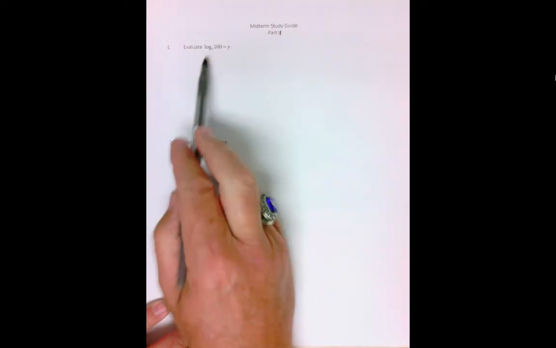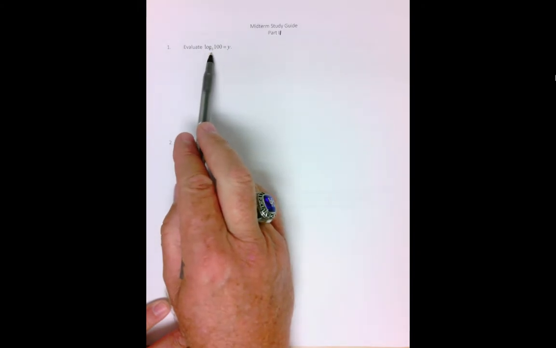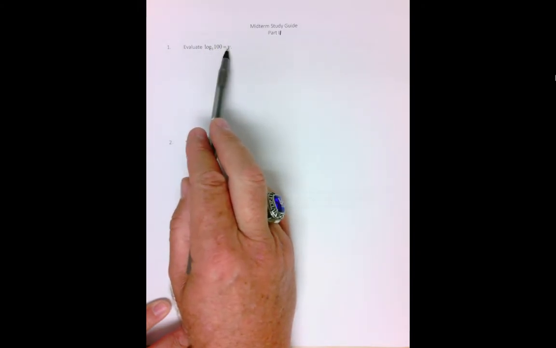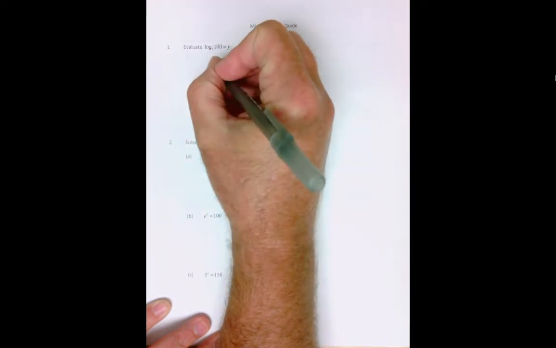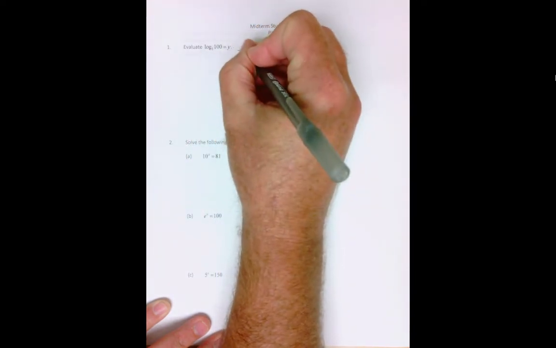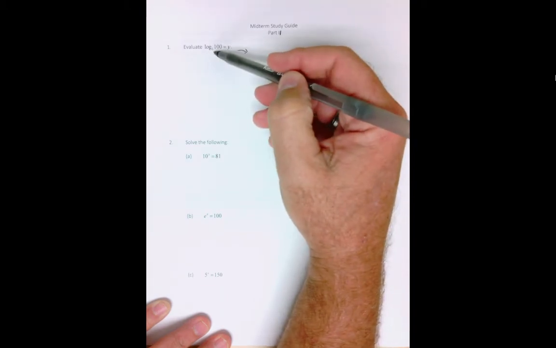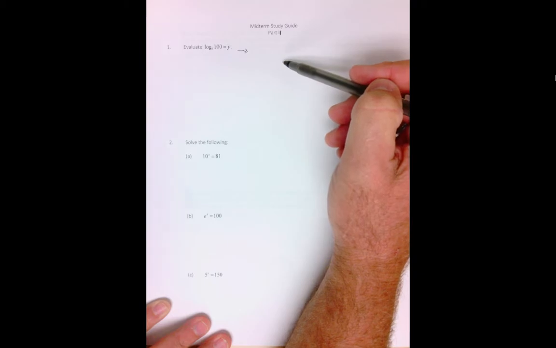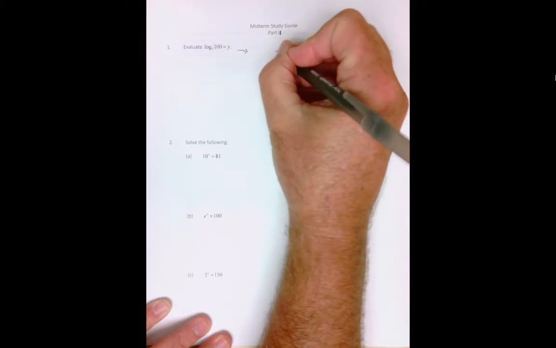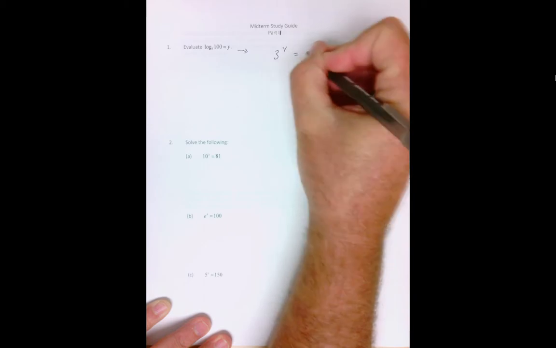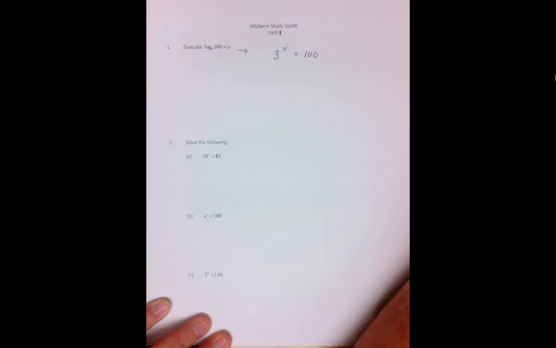Evaluate log base 3 of 100 equal y. Well, I think I've mentioned this in previous videos: my mind just doesn't think in logarithms. My mind thinks in exponential functions. So I want to convert this to an exponential function.